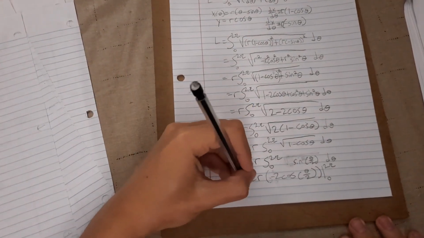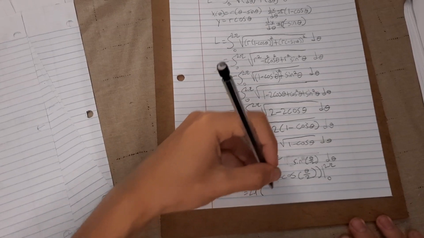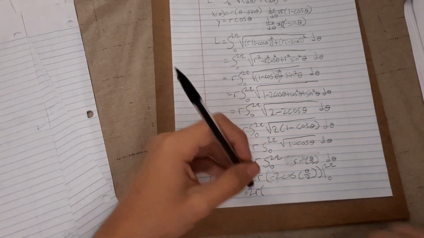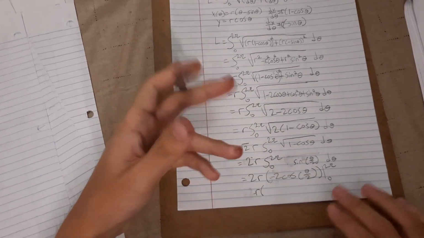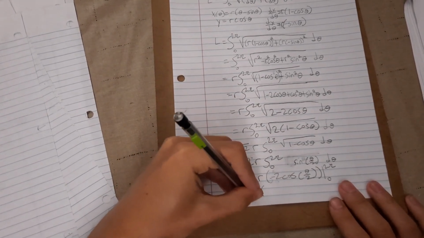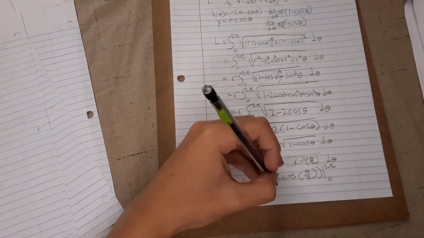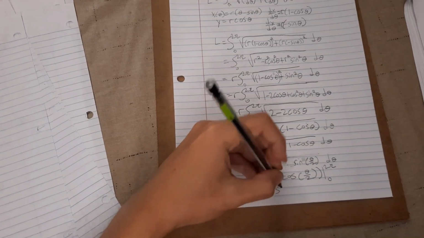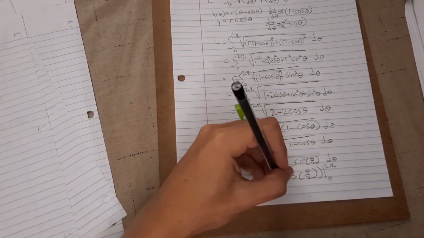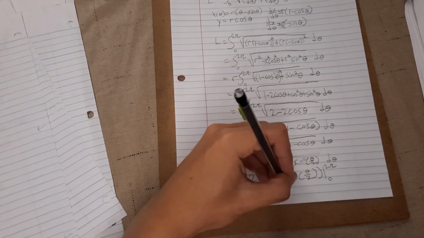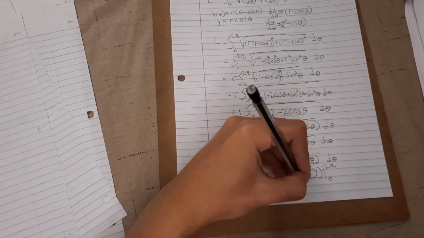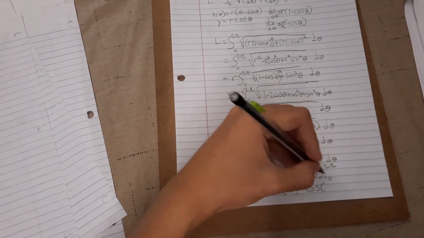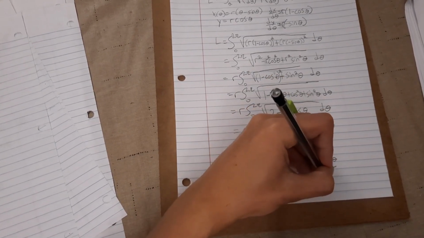Written out a little more, we get 2r. This negative 2 also comes out because it's a constant. Negative 4r multiplied into cosine 2 pi over 2, which turns into cosine pi, minus cosine 0 over 2, which turns into 0.